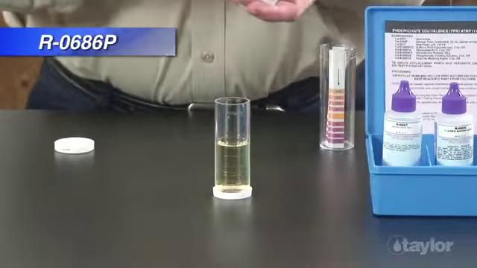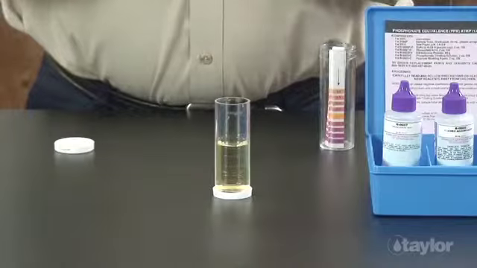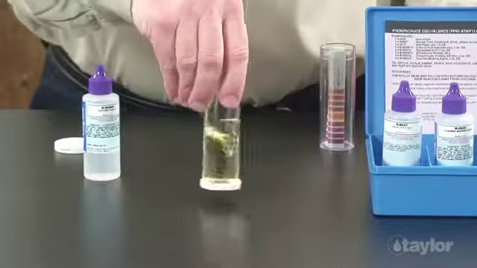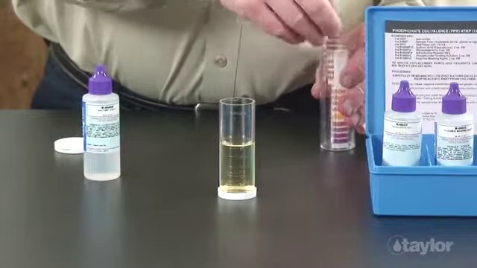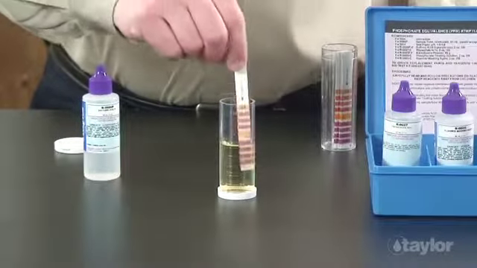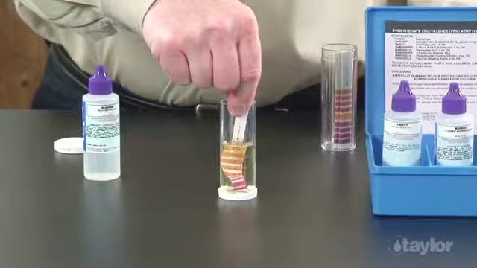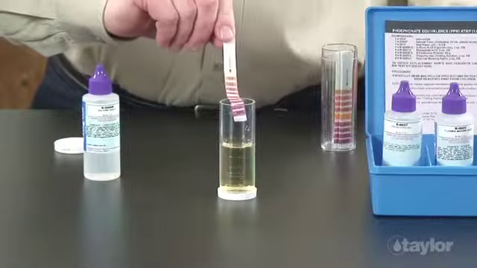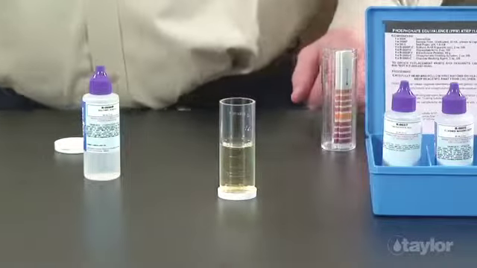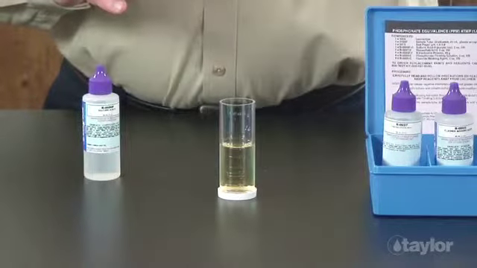Continue adding reagent 686P sulfuric acid dropwise, swirling and checking the pH with a new test paper after each drop until a pH between 2.6 and 3.0 is obtained. The number of drops needed should be the same as in the first test. Our sample is yellow now, although we know the yellow color by itself does not ensure we are at the correct pH level.